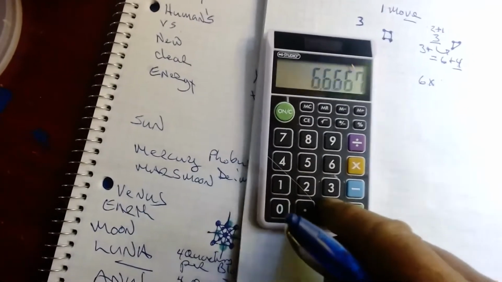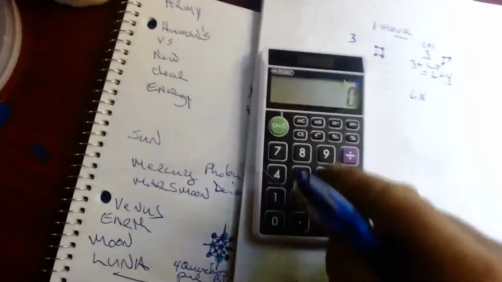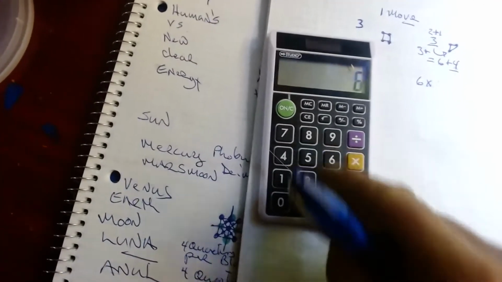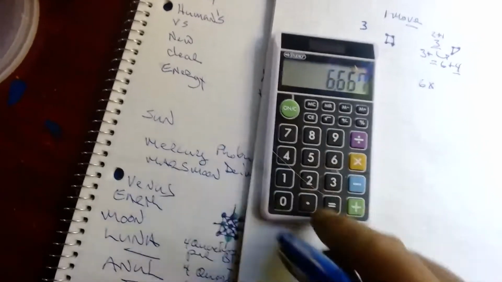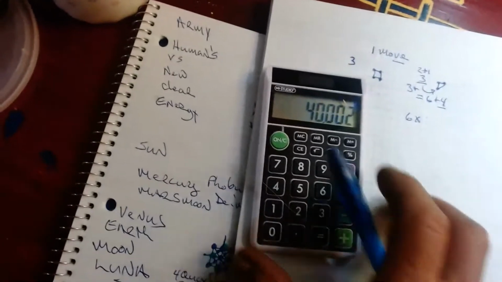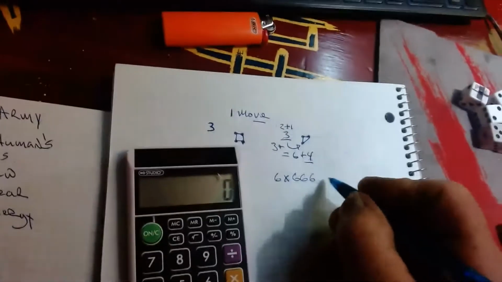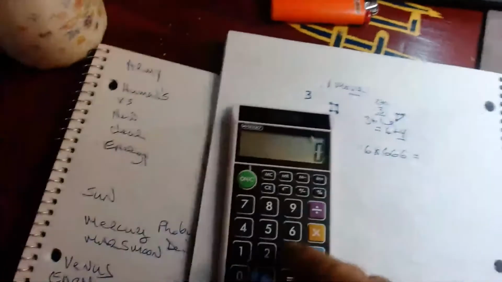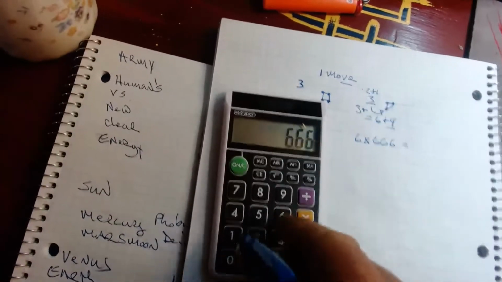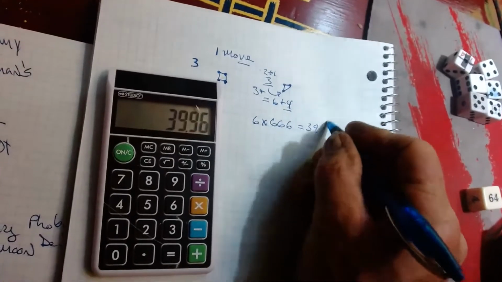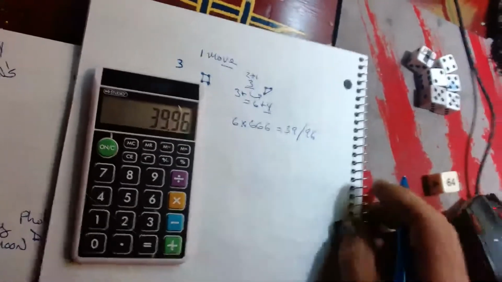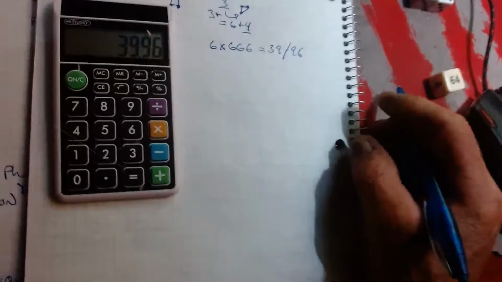Actually, it's 6.66 times 6 equals 39.96, and that works into one of my programs.